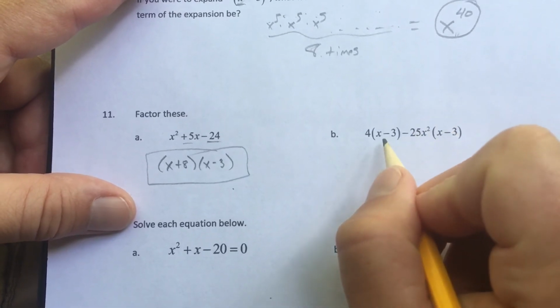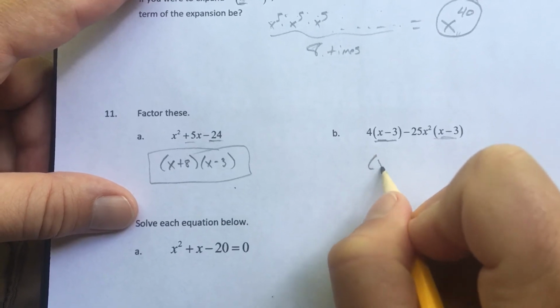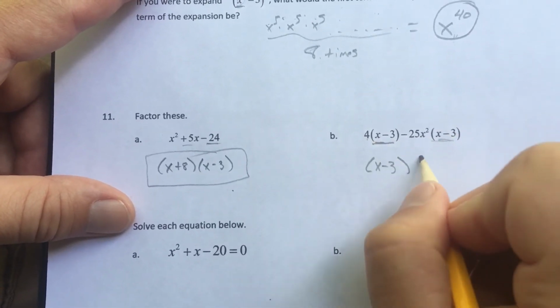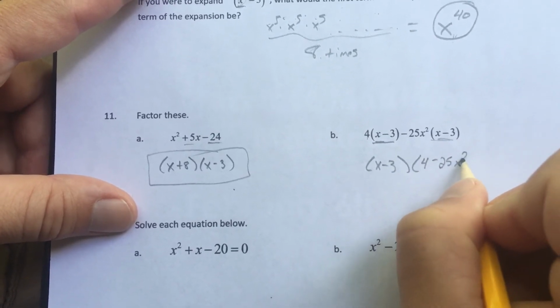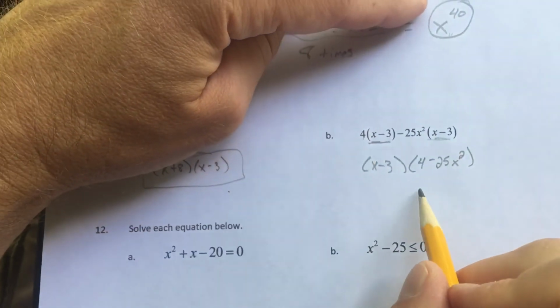What we have is an x minus 3 here and an x minus 3 here, so we can actually pull that x minus 3 out of both of these terms. That'd leave you with 4 and minus 25x squared. If you saw that, that's good. But we can go a little bit further here.